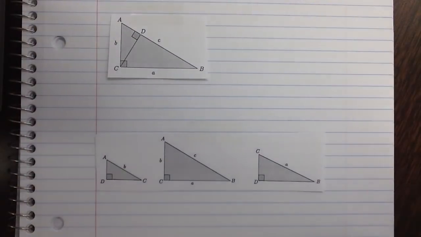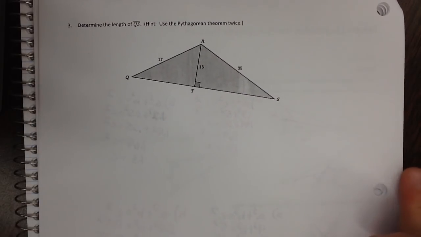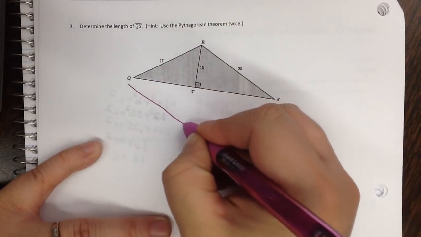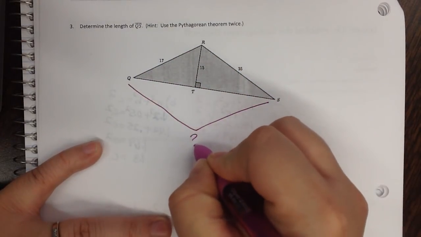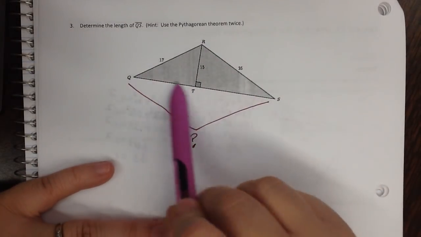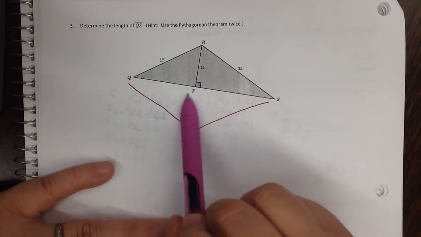Number 3 puts two triangles inside of one large triangle. Okay, it says to determine the length of QS, so we're looking from here to here, and it gives you a hint, use the Pythagorean theorem twice. Well, if we look at this, we have a right triangle on the left and a right triangle on the right.